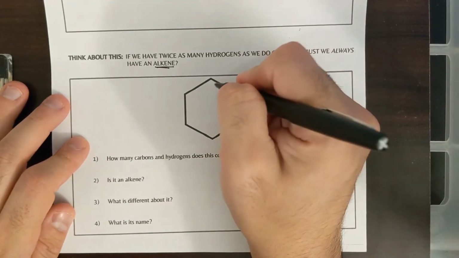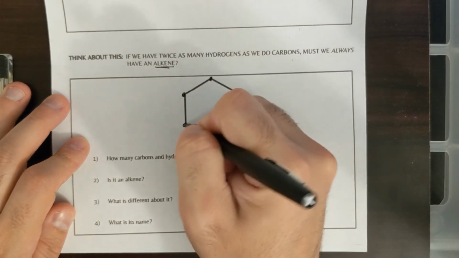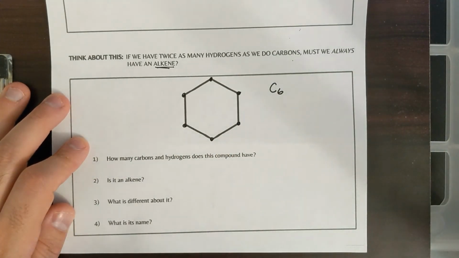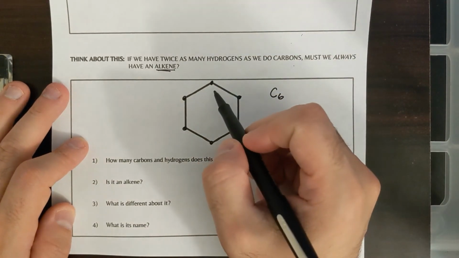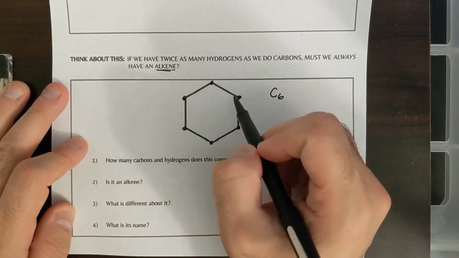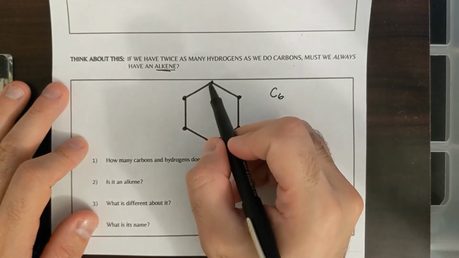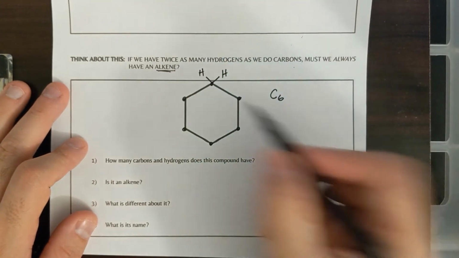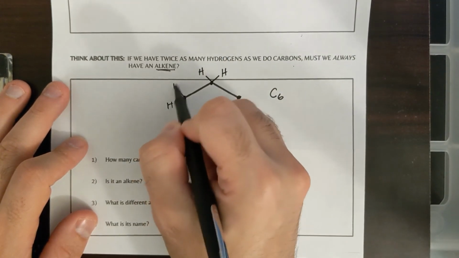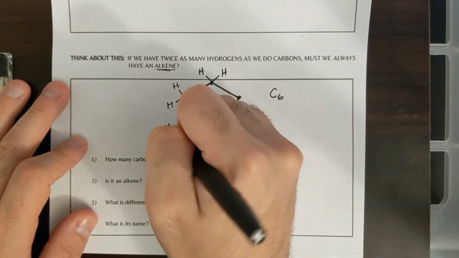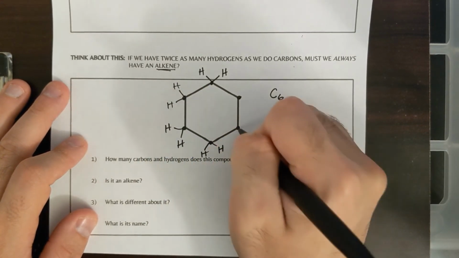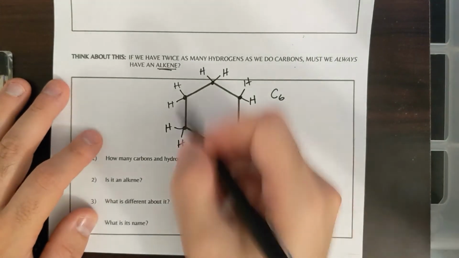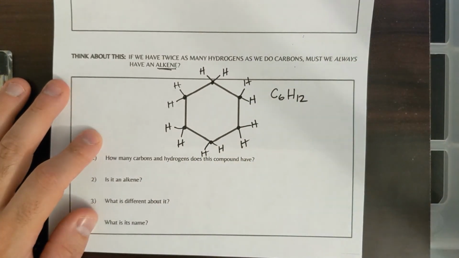Let's look at this structure. There are 1, 2, 3, 4, 5, 6 carbons. Don't forget that each corner and edge is a carbon. And then every carbon needs to have 4 bonds. If there aren't bonds shown, then they're going to be hydrogens. So right now this carbon has 2 bonds. That means it's got 2 hydrogens. All of these actually end up having 2 hydrogens. Okay, so this actually has the molecular formula C6H12.